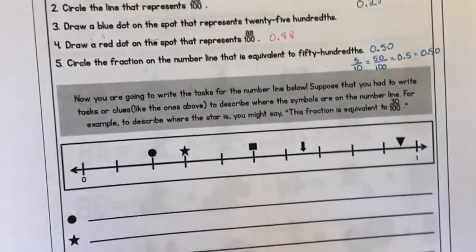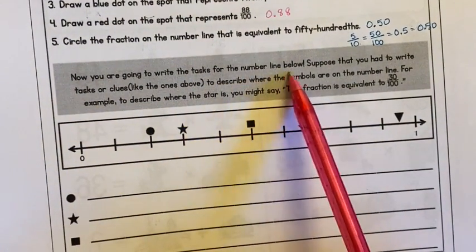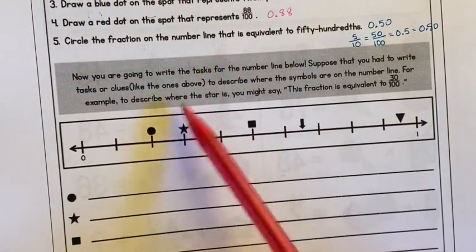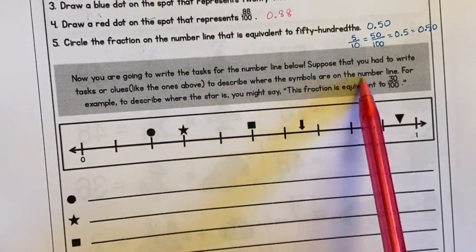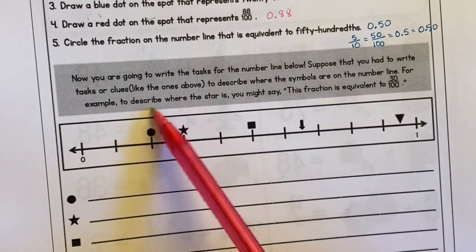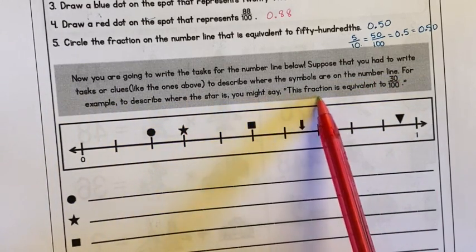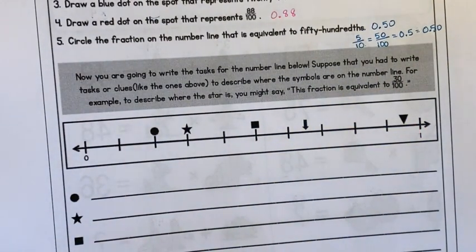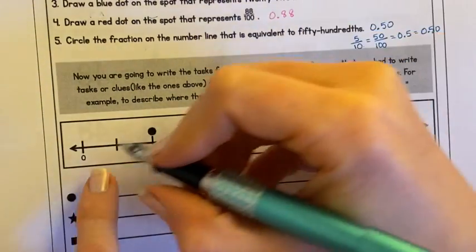It says now you're going to write the task for the number line below. Suppose that you had to write tasks or clues, like the ones above, to describe where the symbols are on the number line. For example, to describe where the star is, you might say the fraction is equivalent to 30 over 100. So I am going to do a few with you, and then I'm going to do one that's on the line and one that's in between the lines, so you can see how you would do it. So let's label this line just to make it helpful for you.